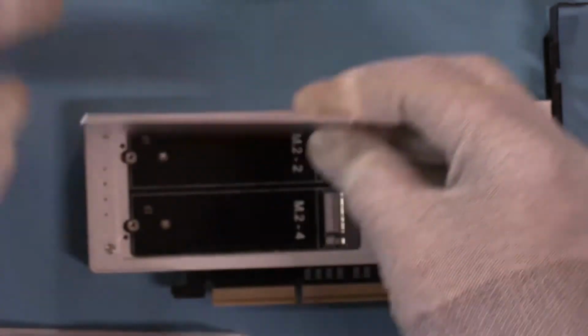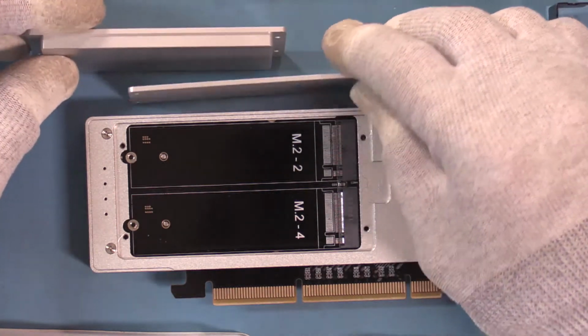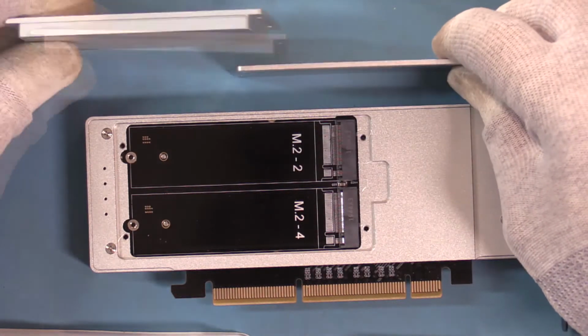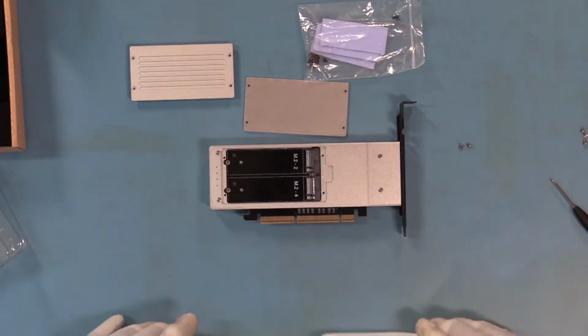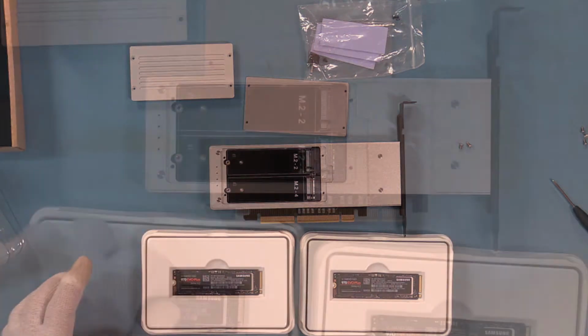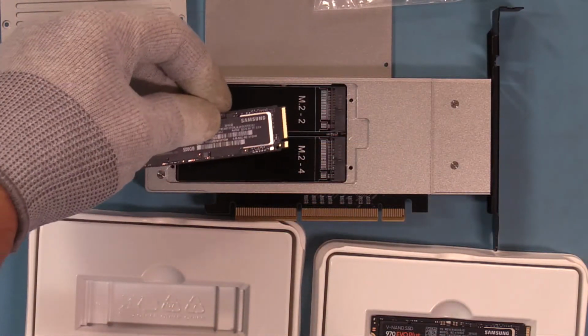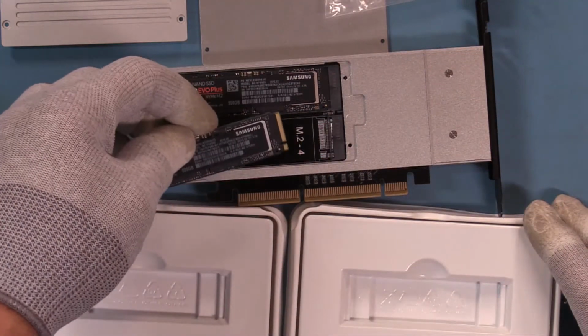Ooh, that's pretty thin. That's interesting. Here's the lid for the back, and here's the lid for the front. Back, front. As long as it works. Take those 2, set them aside. Move these 2 up, and these will just be a straight plug-in. There's no turning them around this time. First one, M.2 number 2. That one's in. Second one, M.2 number 4.